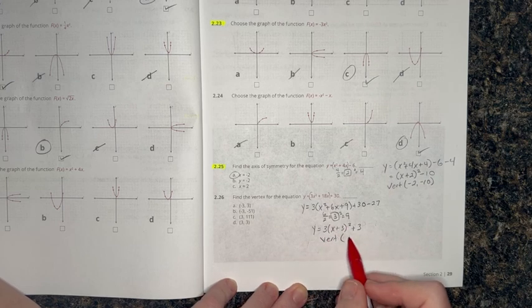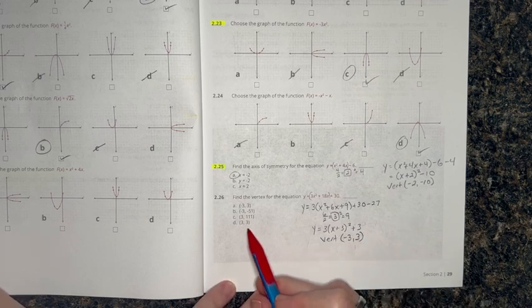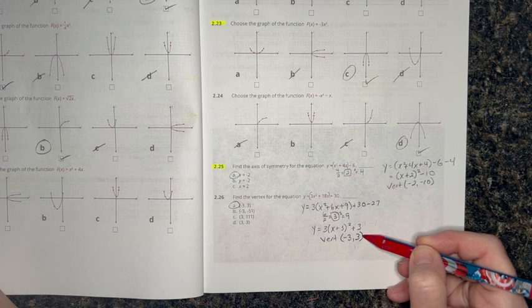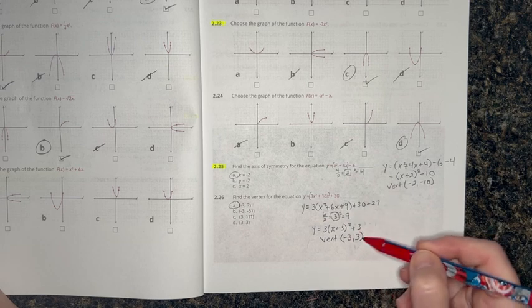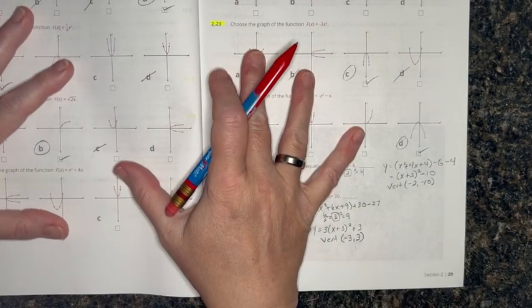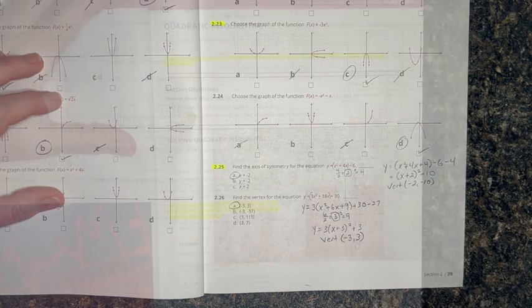Opposite of this, so -3, comma 3. -3, comma 3 is letter A. All right, completing the square, finding my h, comma k. All right, good job. Go ahead and finish the rest of this part of section 2, and then we will go on to the next part.